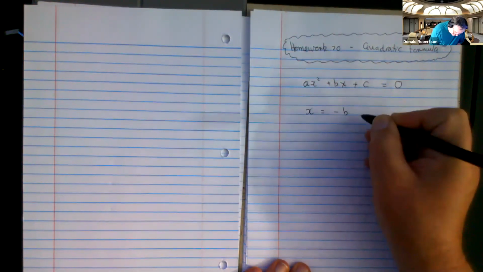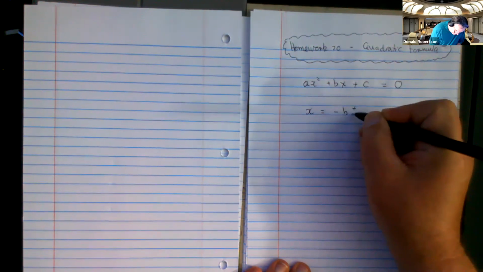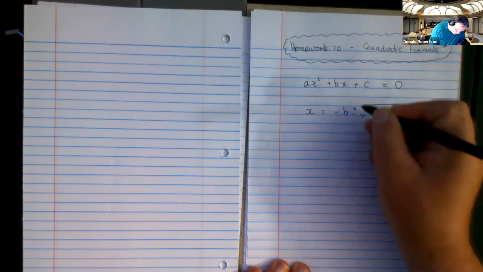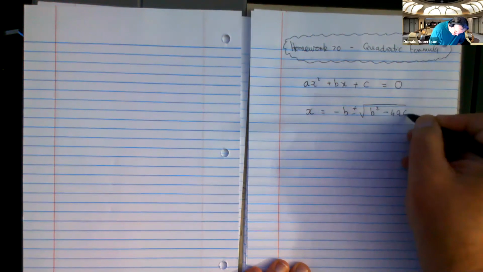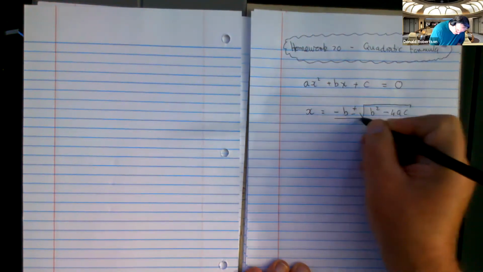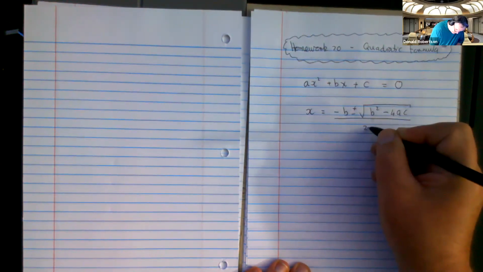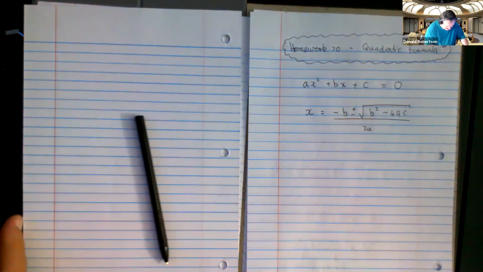And the quadratic formula says the solution, what will x be equal to, is given by this really ugly formula. Negative b plus or minus, because there's going to be two answers, one when you use a plus and the other when you use a negative, of the square root of b squared, take away 4ac, all over 2a. And that guy is called the quadratic formula.